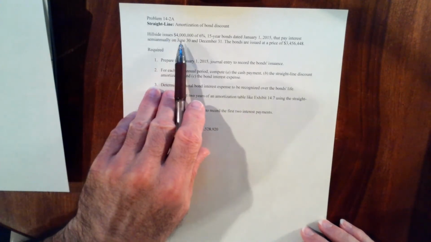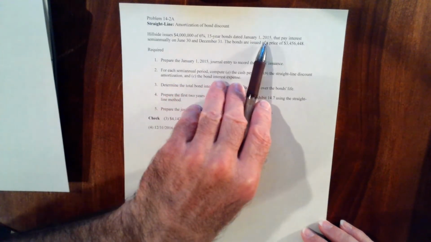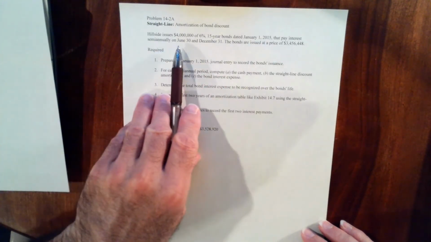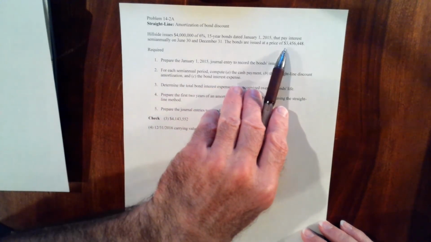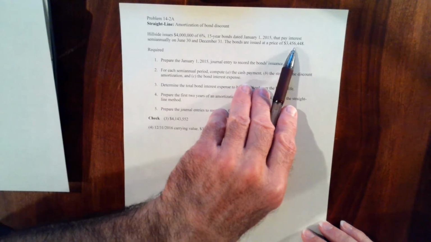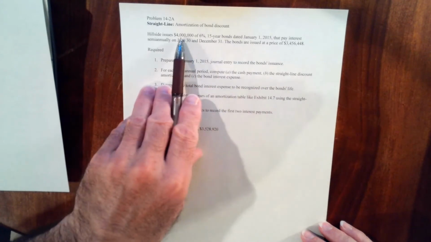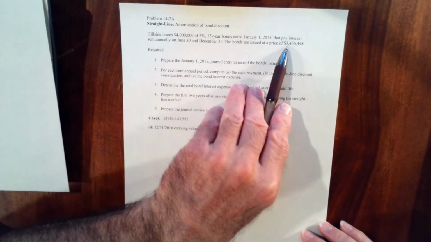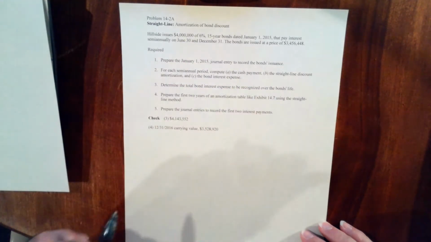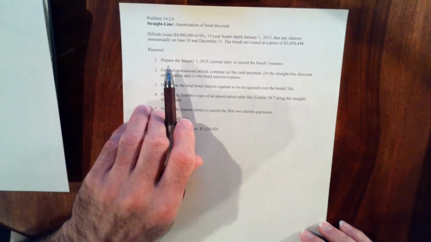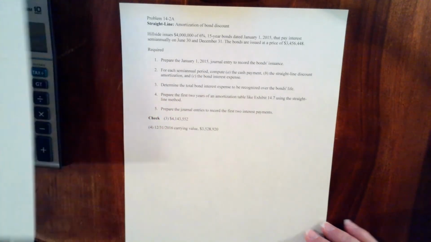They issue $4 million, 6% 15-year bonds dated July 1, 2015 that pay interest semi-annually on June 30 and December 31st. The bonds are issued at a price of $3,456,448. Looking at this dollar amount and the face value, we can see that it's being sold at a discount because it's less than the face value. Required: prepare the January 1st journal entry to record the bond's issuance.